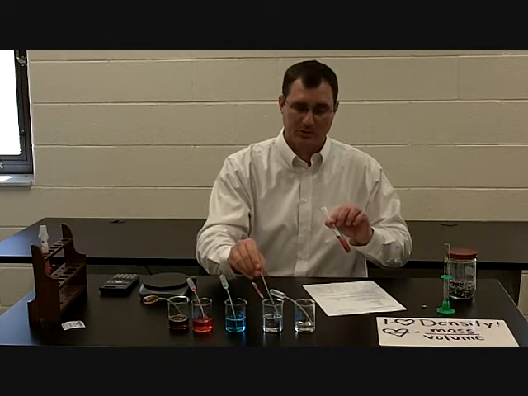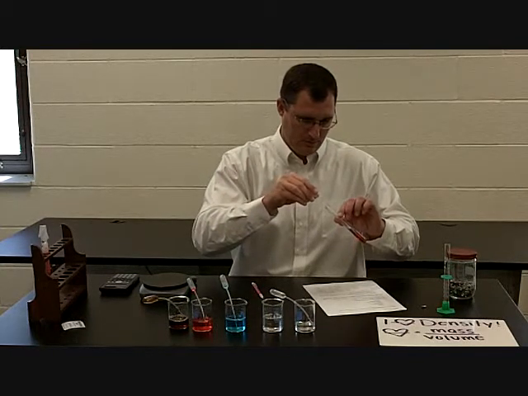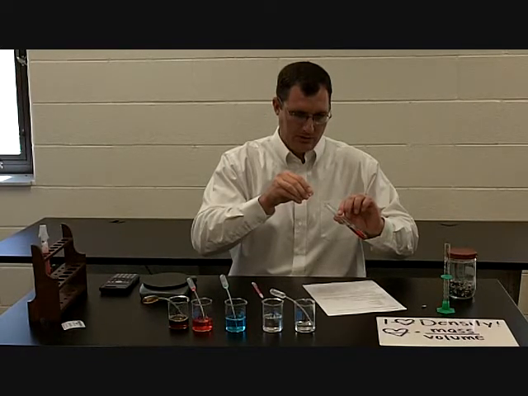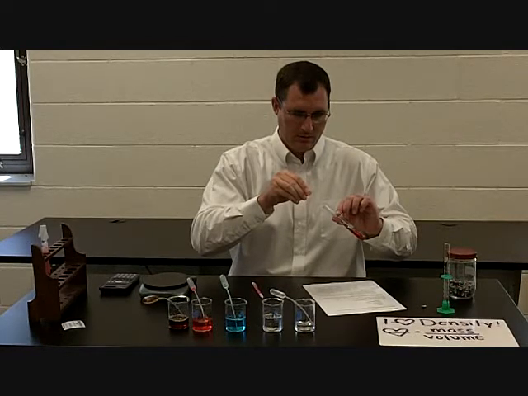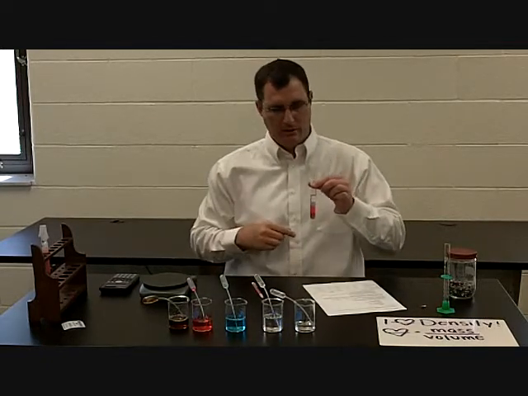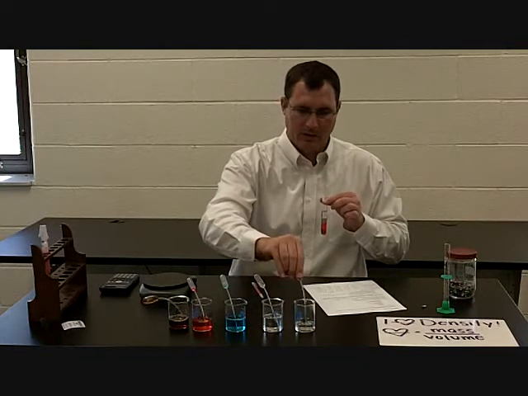And for mineral oil, we're just using baby oil. That's all it is. Okay, let me put it on here. Again, I'm doing it easy, so I'm trying not to disturb my layers. And I've got nice four distinct layers. And my last one is the isopropyl alcohol.